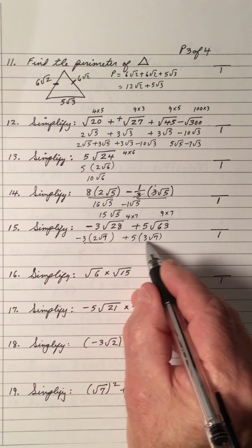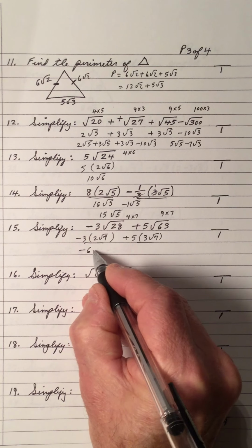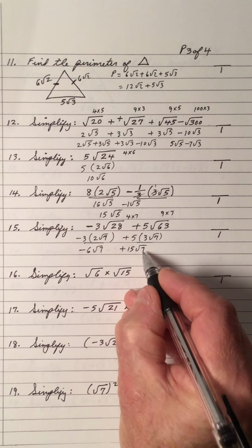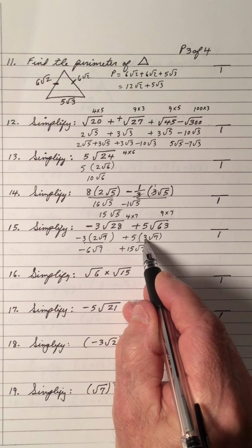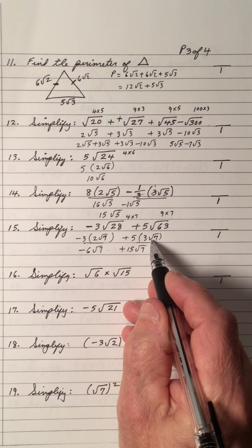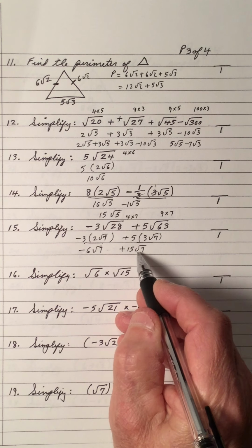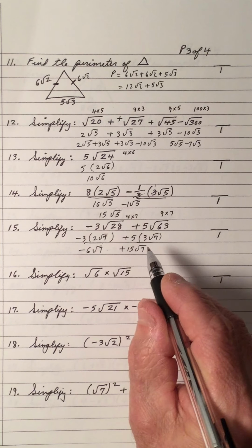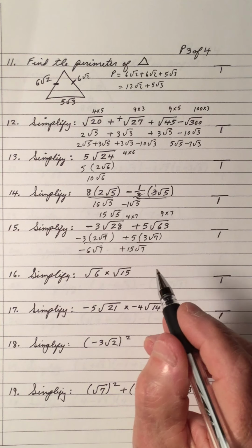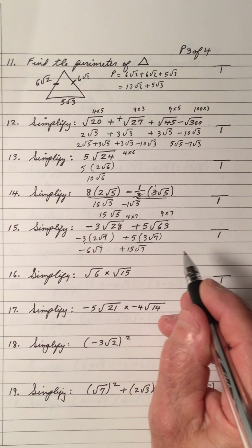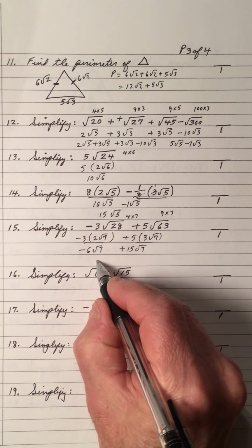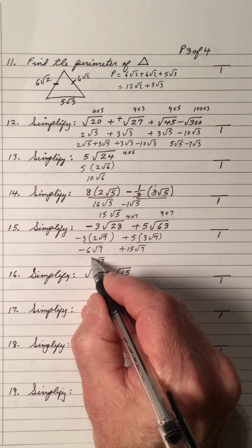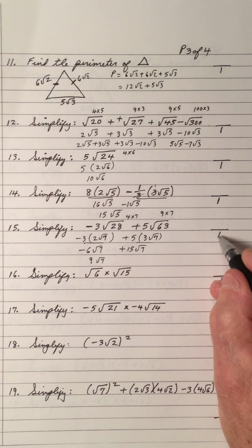And now we have to multiply these two before we add. That's a negative 6 root 7 and a plus 15 root 7. Again, the 5 is multiplied by the 3 first. We get 15, and we can't multiply it by root 7. And remember, a root, you can only multiply a root by a root. You can't multiply like 8 times root 2, which is 8 root 2. So like terms is root 7. Negative 6 and 15 is plus 9. So 9 root 7, give yourself a mark.